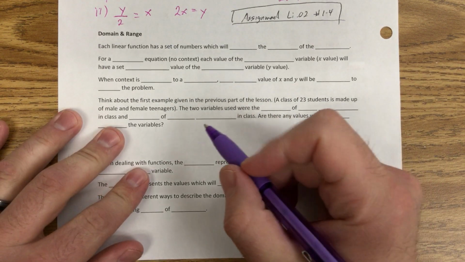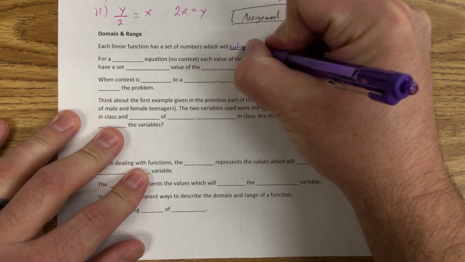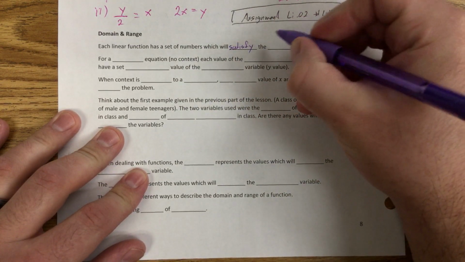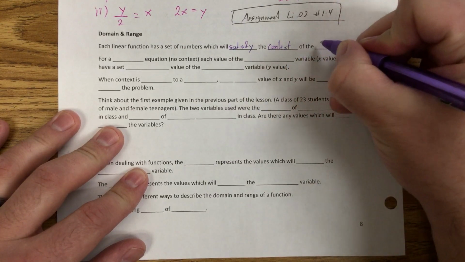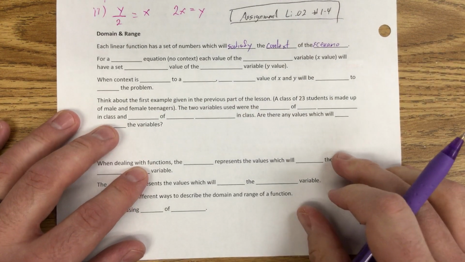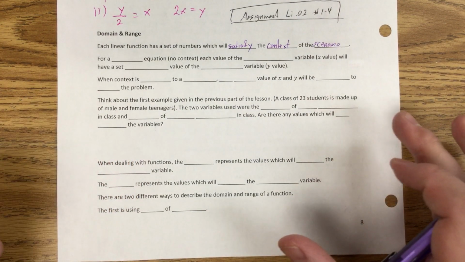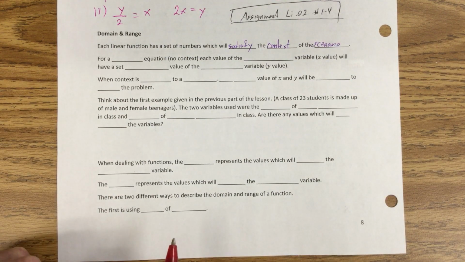So each linear function has a set of numbers which will satisfy the context of the scenario. Okay, and again, there are different groupings of numbers that we can take a look at, but we're going to take a look at how we can do this here.